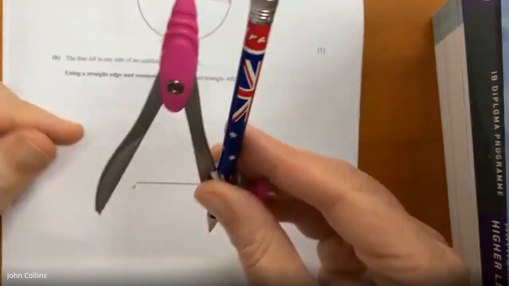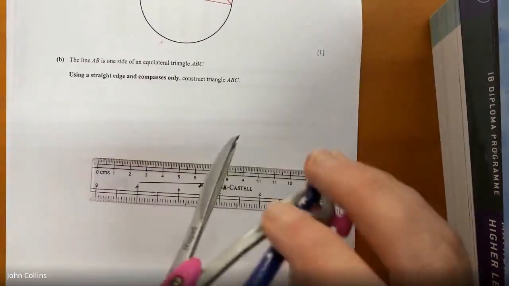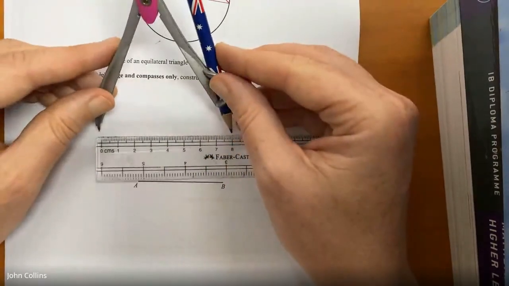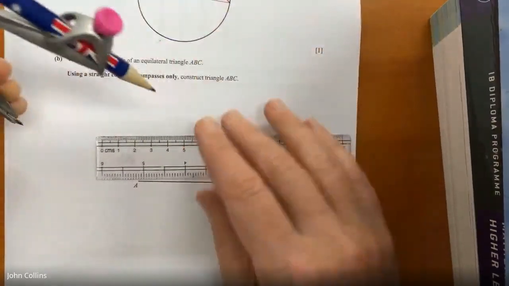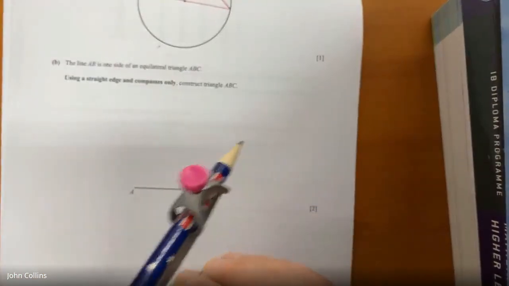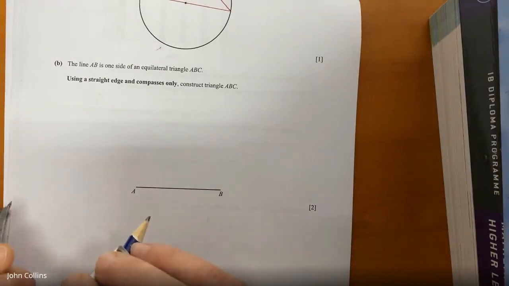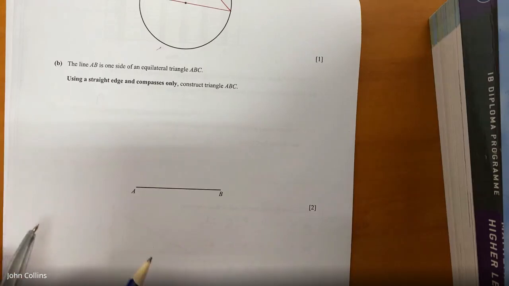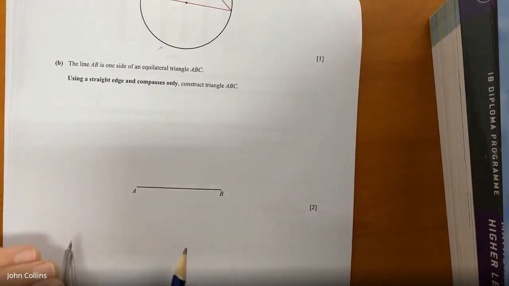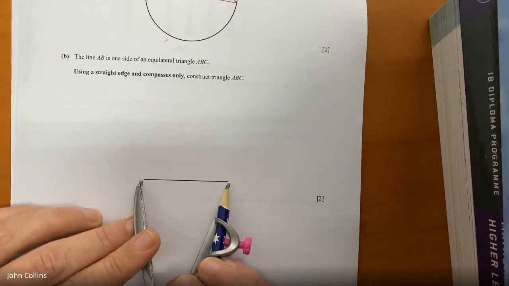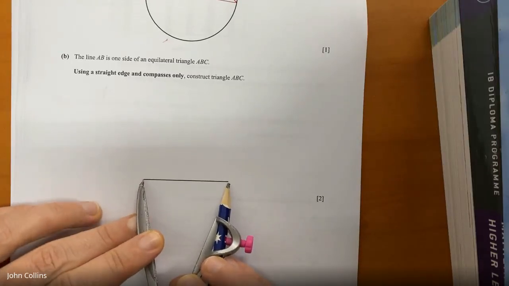I need to use the compass length. Normally if you get given lengths, let's say they said 8 centimeters, you just make your compass 8 centimeters and draw that arc. And then you do the other side. No, that's for perpendicular lines, where the compass width has to be bigger than half. This is just the exact length. So I'm making my compass the exact width of this because they're all going to be the same length.